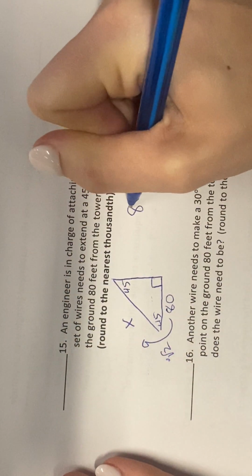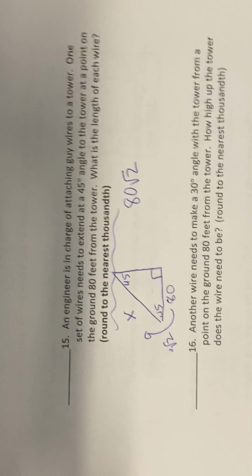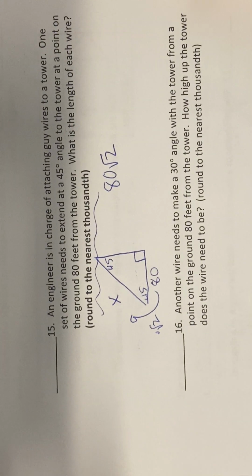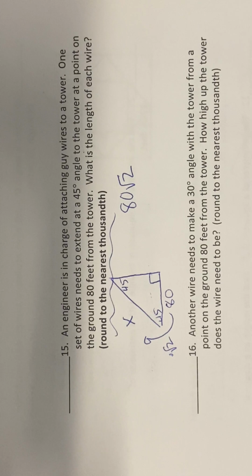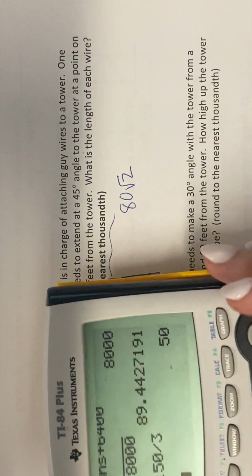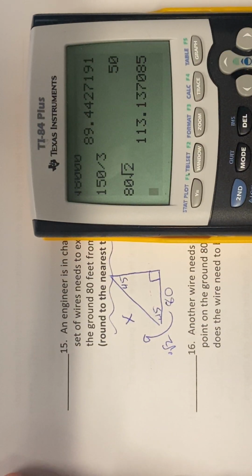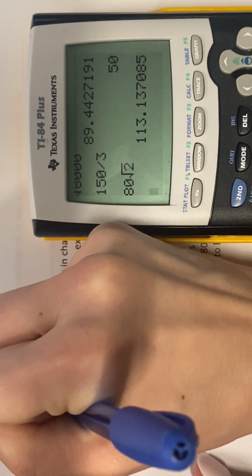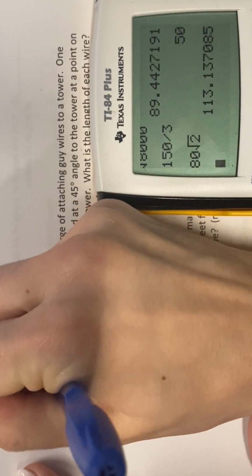How do you go from here to here? Multiply by root 2. 80 root 2. But here's the kicker: round to the nearest thousandth. It's about to fall. I keep grabbing the wrong calculator. Here we go. So we are going to do 80 root 2, enter, and round this to the nearest thousandth. 113.137 feet. A lot of feet going on.